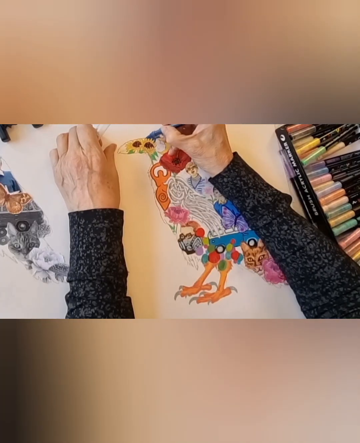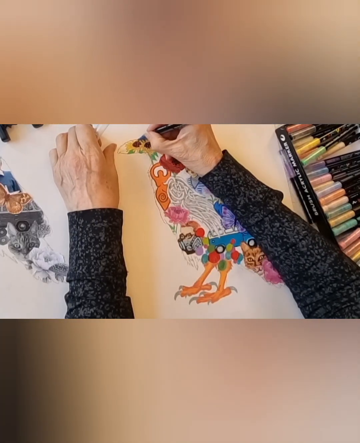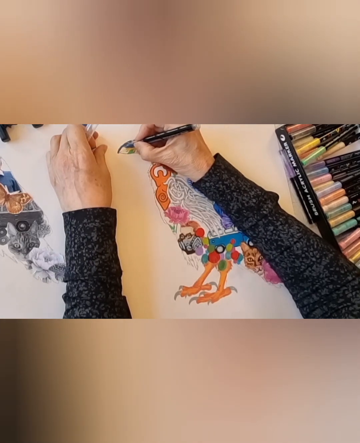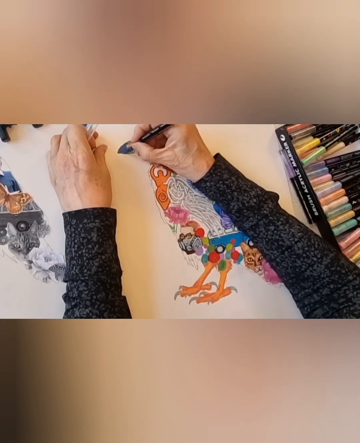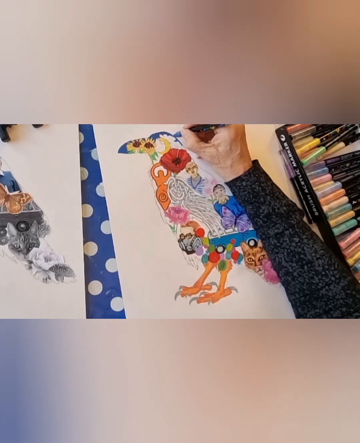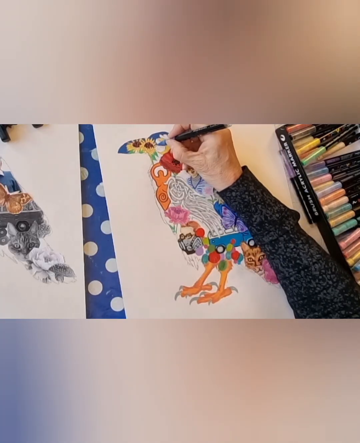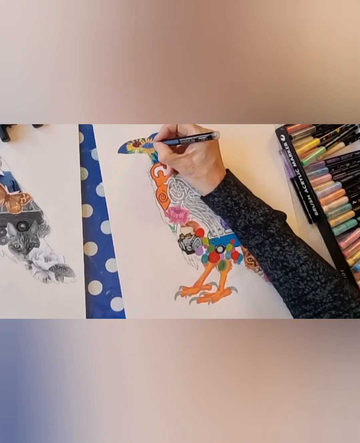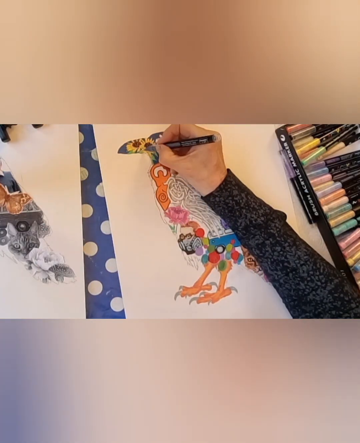So I'm putting in the dark background now. It's the night time. I think ravens are associated with night time.